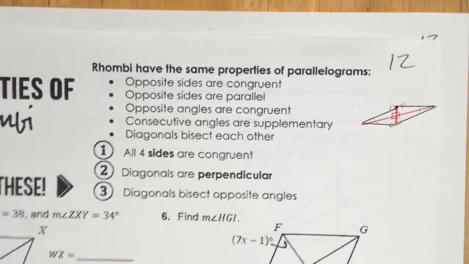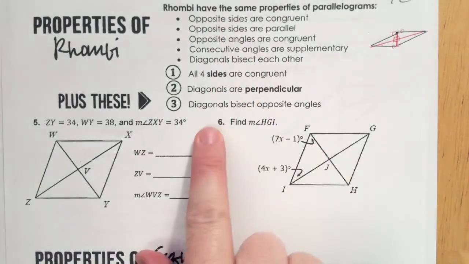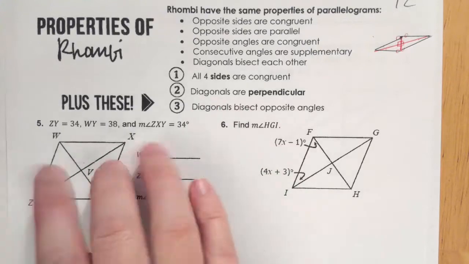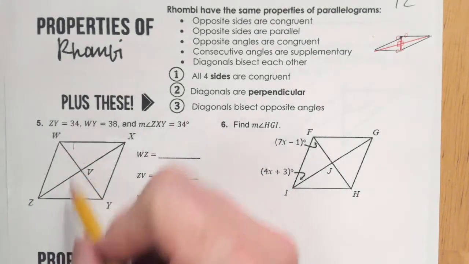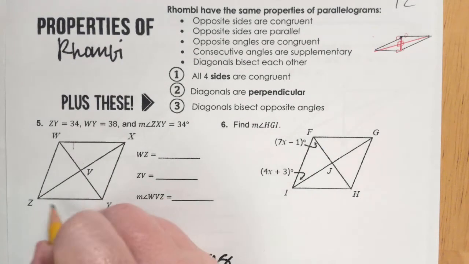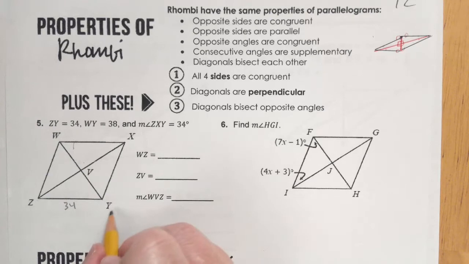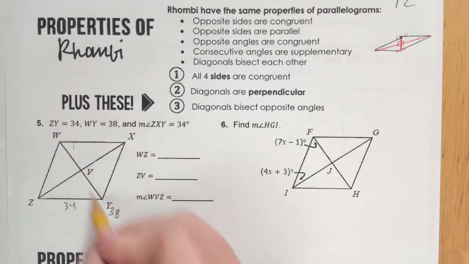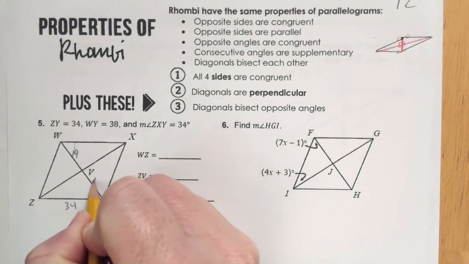Okay, so with that idea, let's go ahead and go through our rules. Using these rules right there, you can read them yourselves. Let's go ahead and do some problems. Okay, so in pencil, here are the sides. So ZY is 34. And they said WY, that's the whole shebang, is 38. So if the whole shebang right there is 38, then when you cut it in half, so 38 divided by 2, this would be 19, this would be 19.